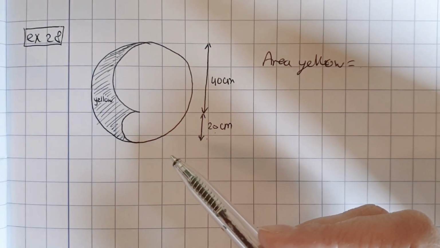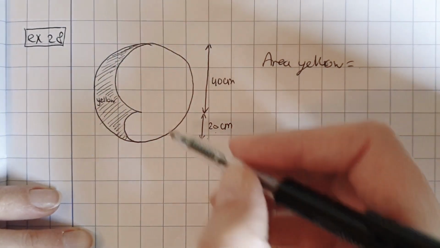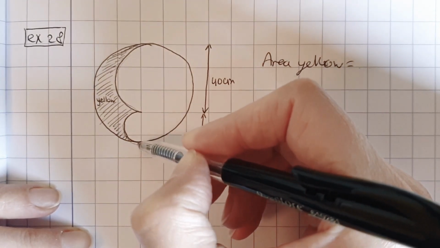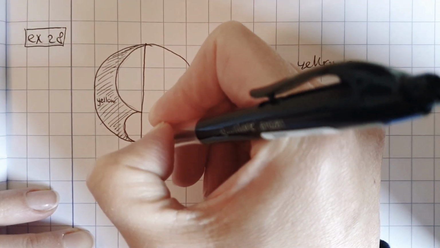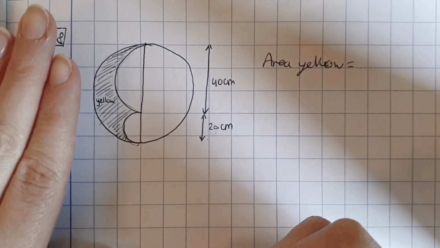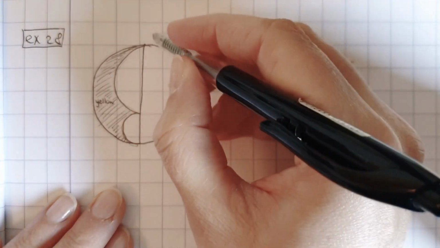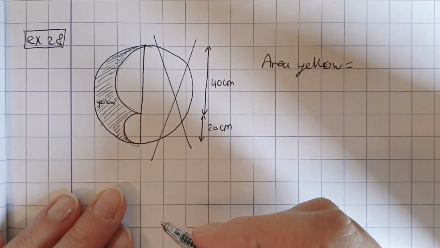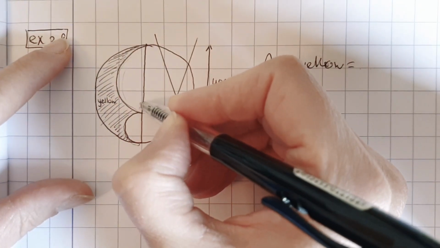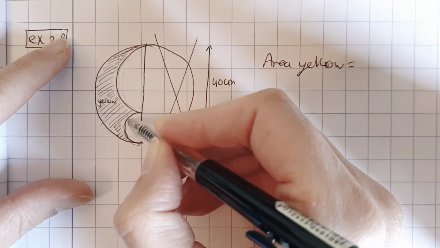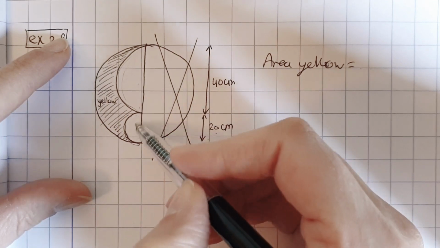Okay, so now my new goal is to calculate the area of this part. Now, what I see here are these two half circles. So I'm going to make an extra line here, exactly in the middle. And I'm only going to look at this half of the circle, and I'm not going to look at this half of the circle anymore. So this half of the circle is gone. Now, I am going to calculate this big half circle and this small half circle. And then, once I know it, I can go further.